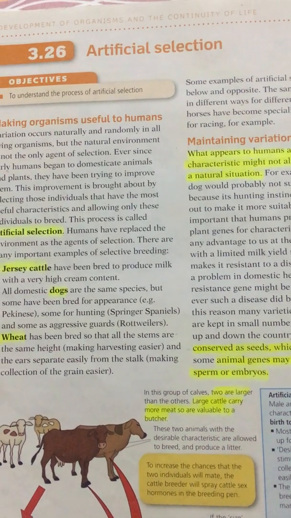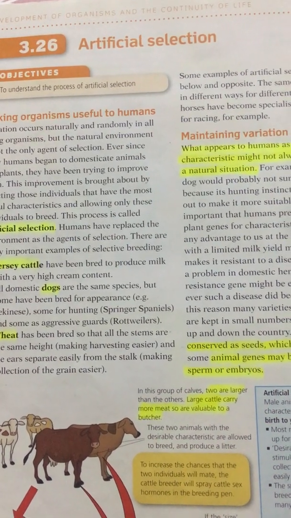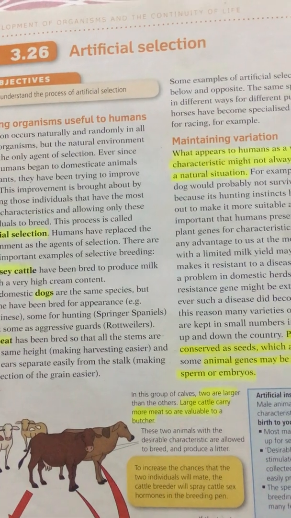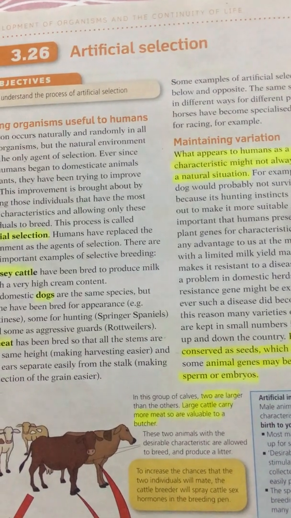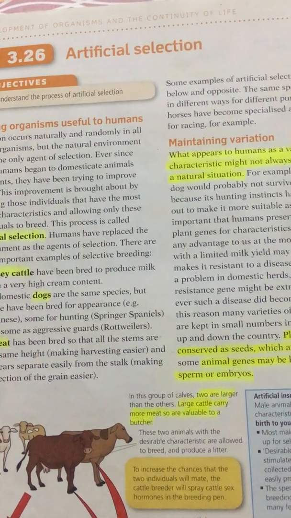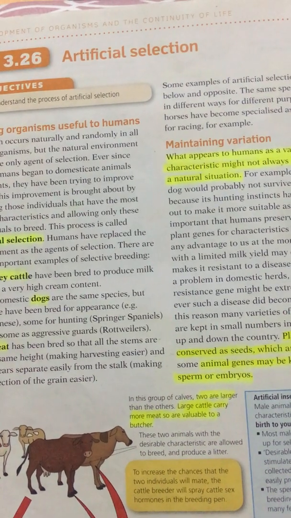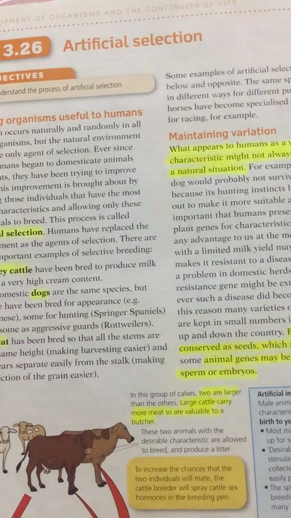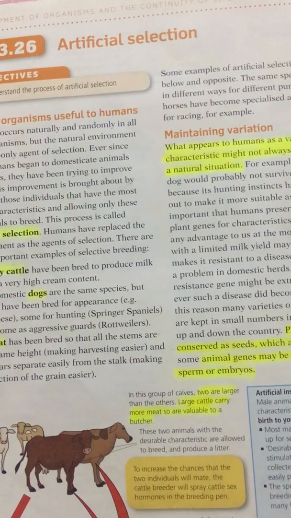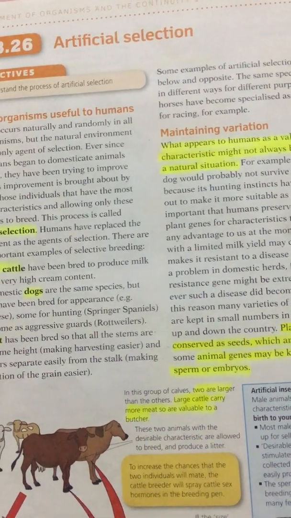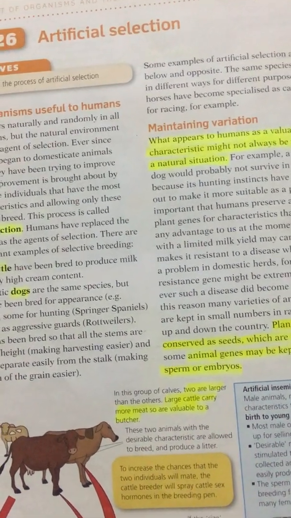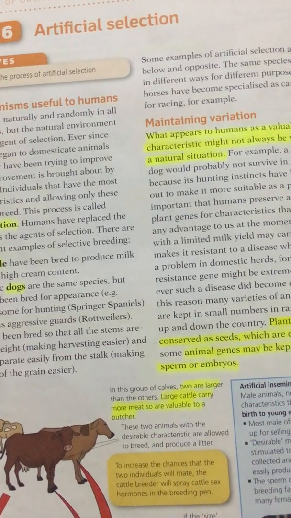So the definition of artificial selection is the process by which humans use animal breeding and plant breeding to selectively develop particular phenotype characteristics by choosing which animal or plant, males and females, will sexually reproduce and have offspring together.